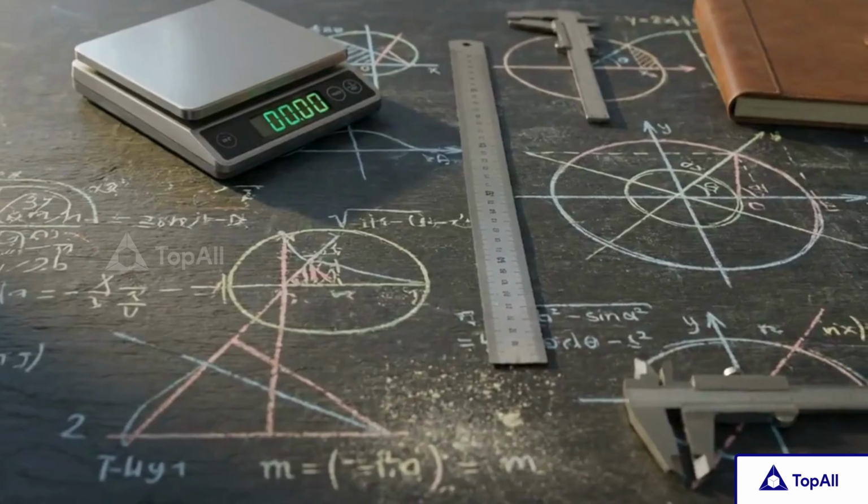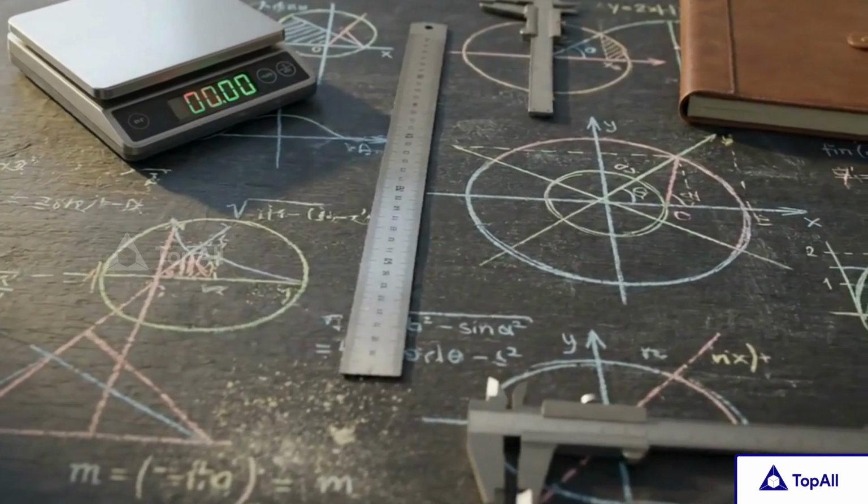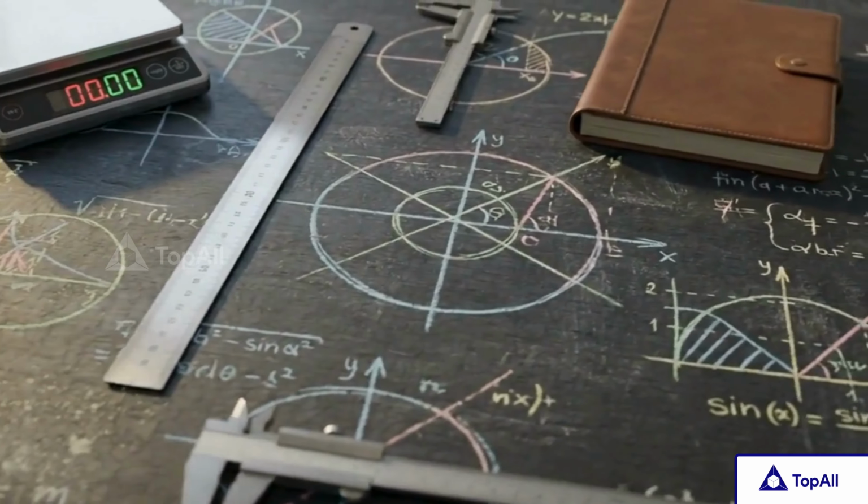They ensure that the precision established by your physical tool remains consistent, regardless of how you choose to manipulate the numbers later.